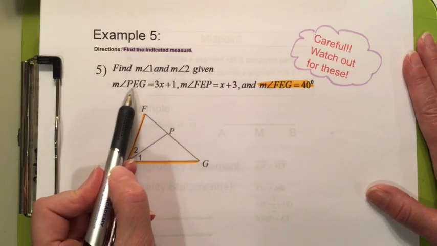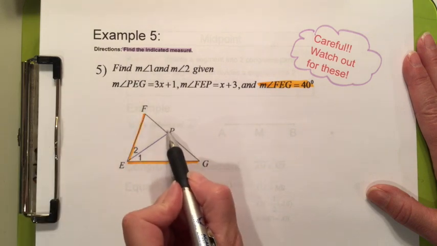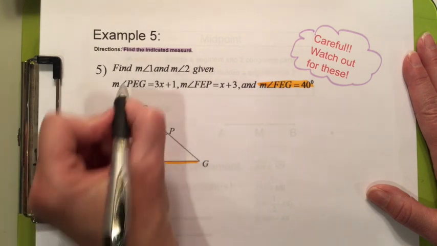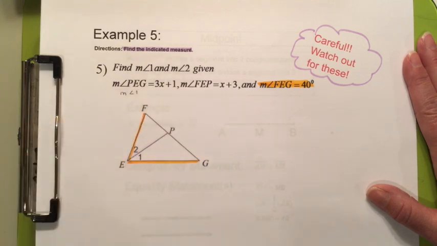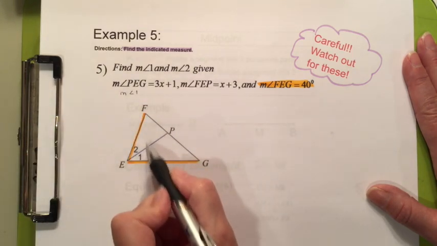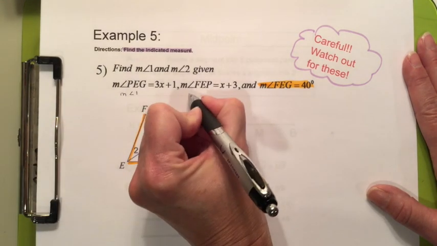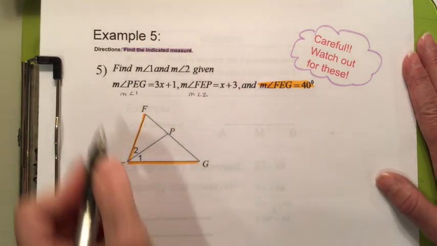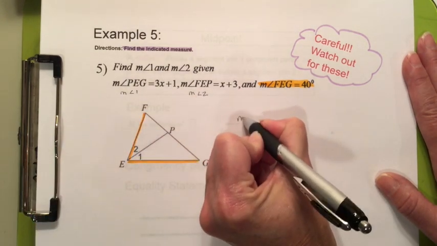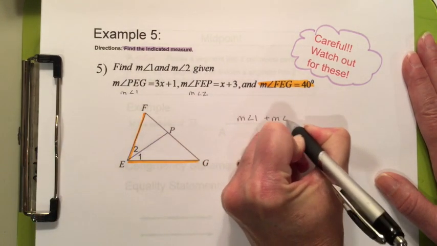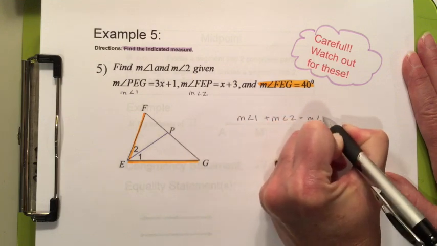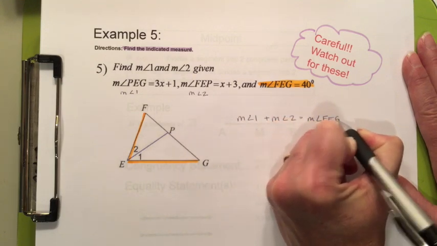So I have angle PEG, that's angle 1, if we just want to write it there. And then FEP, that's the measure of angle 2. So angle 1 plus angle 2 is equal to the measure of angle FEG.